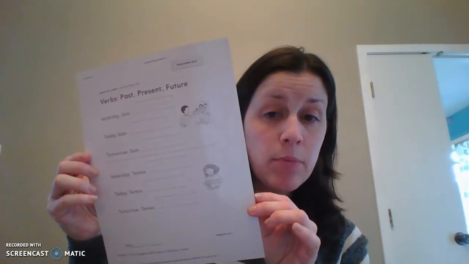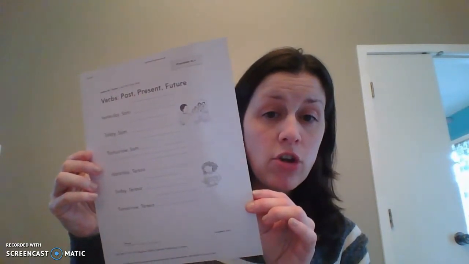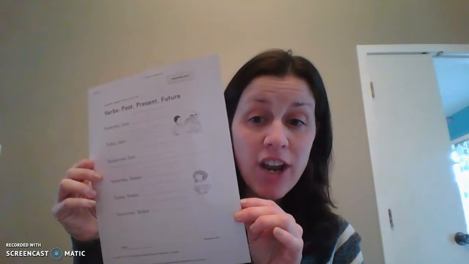So if you need to pause it and grab this paper, it says verbs, past, present, and future. We are going to do this one together, and because I want to make sure that you guys are working on your handwriting and you have the correct answers in there so we understand all of our words with past, present, and future.